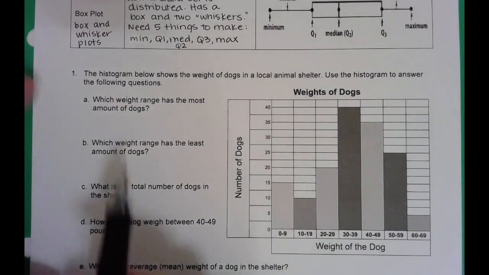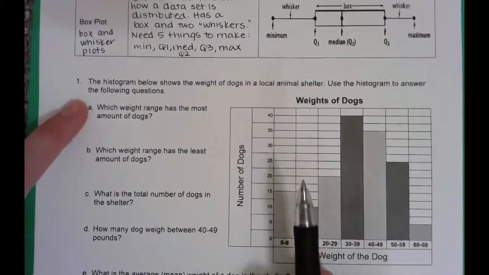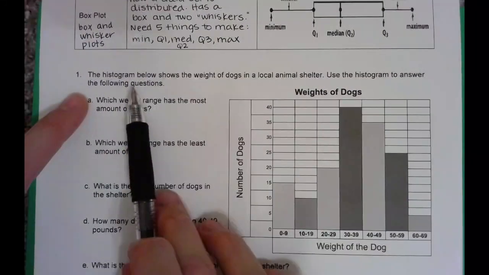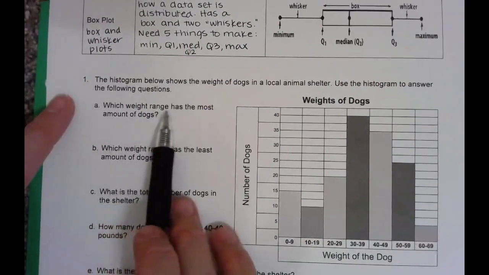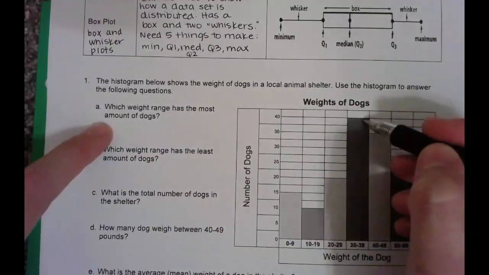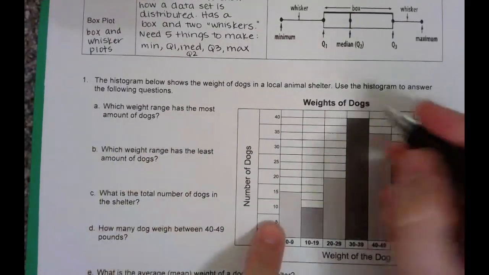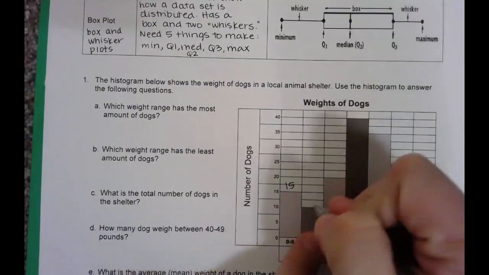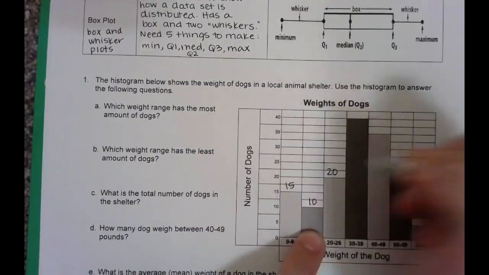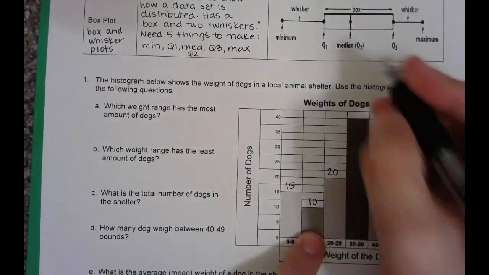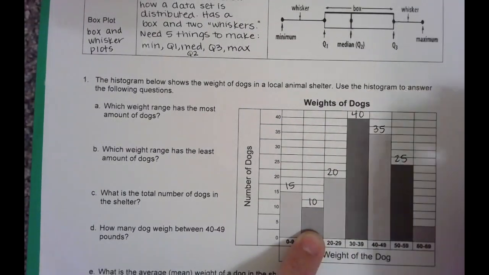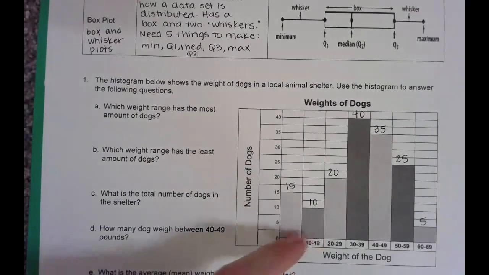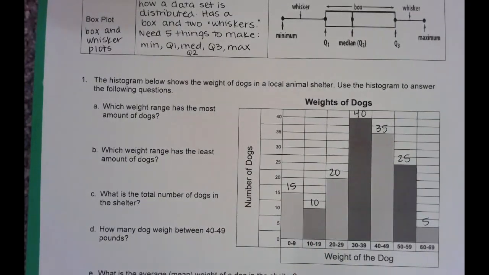So for question number 1, we're going to use this histogram over here. It's talking about the weights of dogs that are in a shelter, and we're going to answer the following questions based off of that histogram. The first one says, which weight range has the most amount of dogs? That's going to be the highest interval, the highest bar on this histogram. Sometimes it's helpful to go through. We're going to be answering a lot of questions about this graph, so all I'm doing right now is above each bar, I'm writing down the amount of dogs that are indicated with each of these weights. That might help us later on answer questions. We don't necessarily need to do it for this first problem, but it'll help us out for the rest of them.